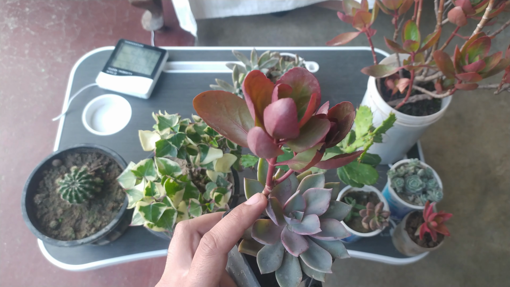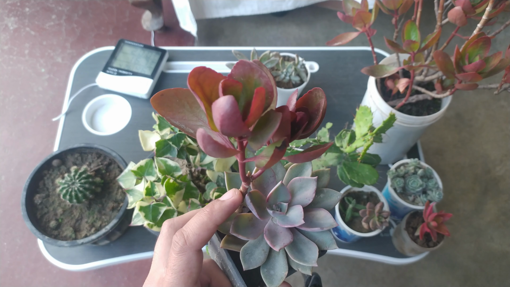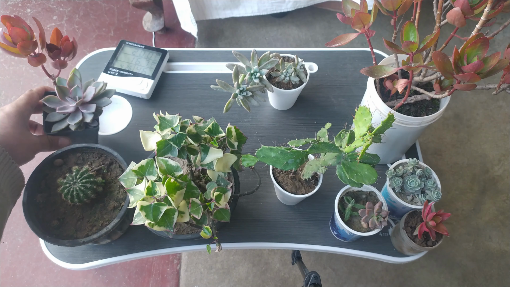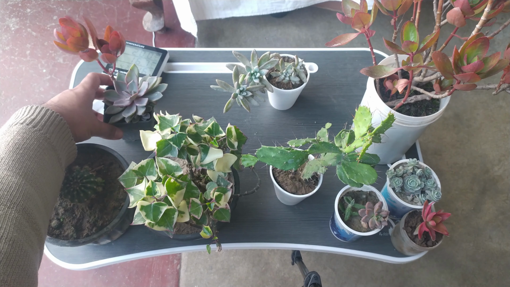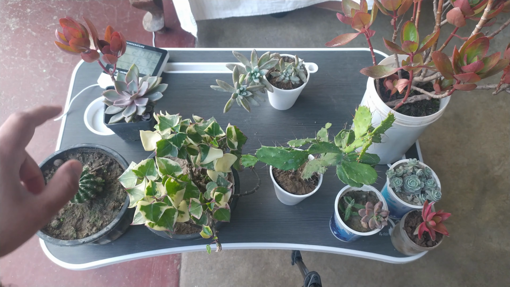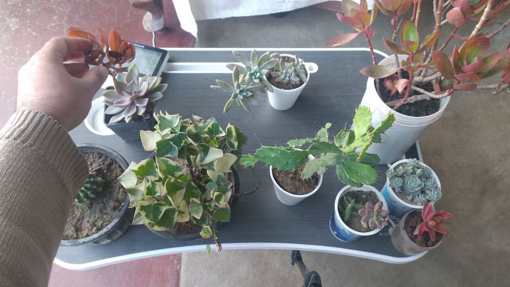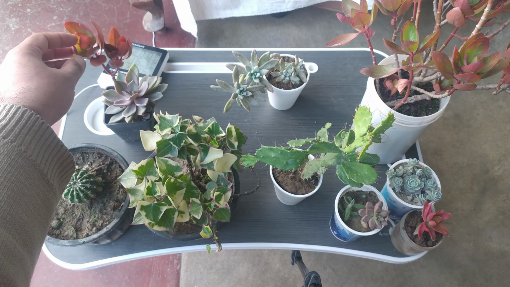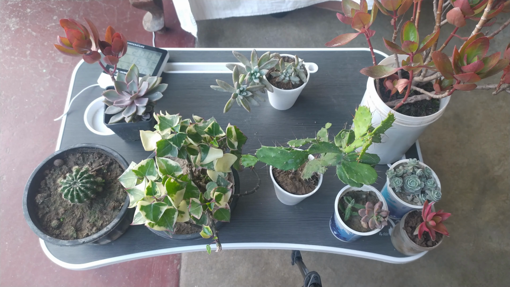In winter it tends to be red, and this one is pink. Okay, so this is our second plant. And one more thing, some people say that it is used for kidney stone removal or like this, but it is not proven, so obviously you should avoid it.